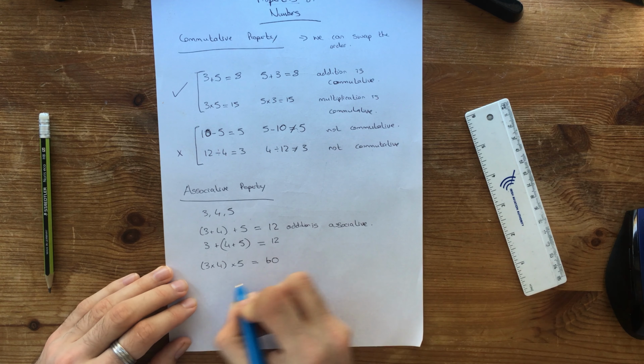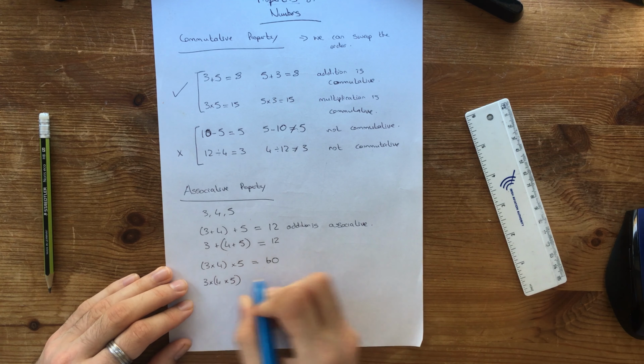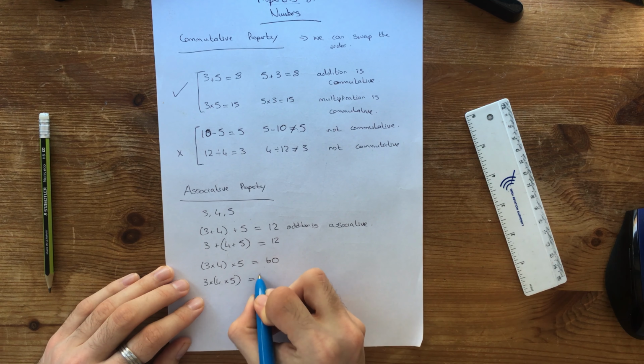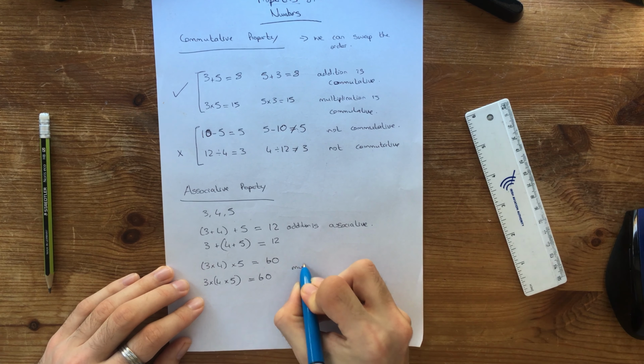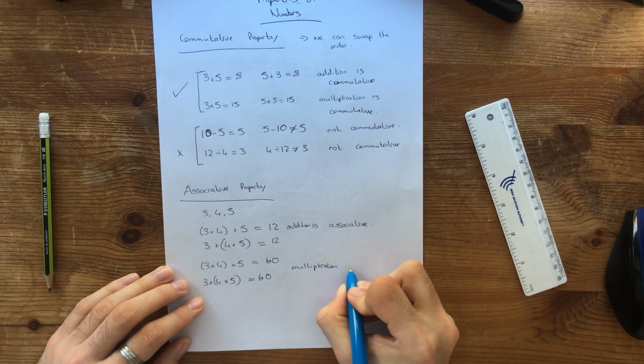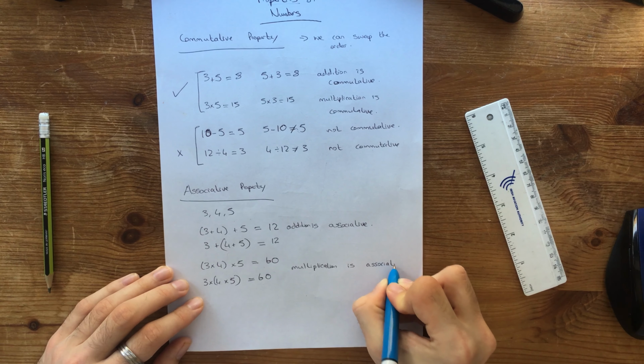So 60, and then we'll change the brackets. 3 times 4 times 5 with these done. 4 times 5 is 20 and 20 times 3 is 60. So multiplication is associative.